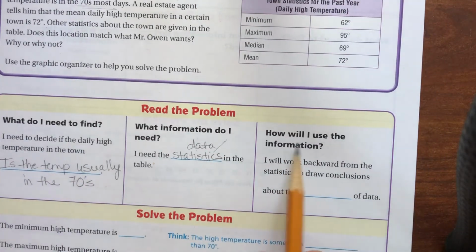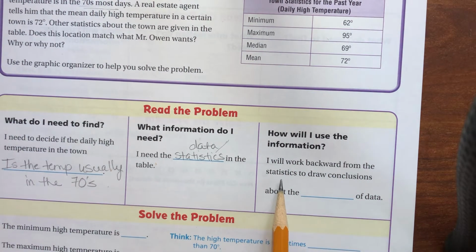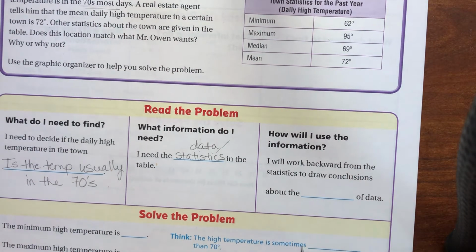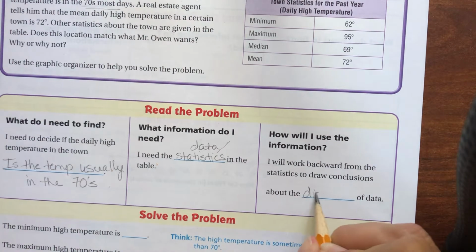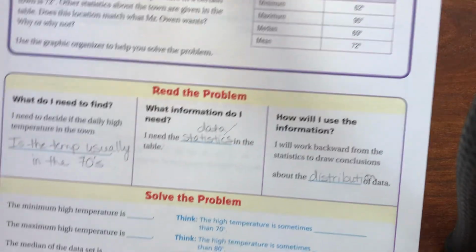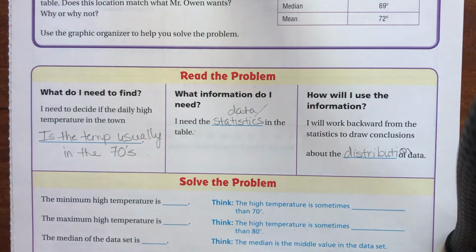Okay, how will I use the information? I will work backward from the statistics to draw conclusions about the distribution, how it's spread out, how far apart the numbers of the data are.